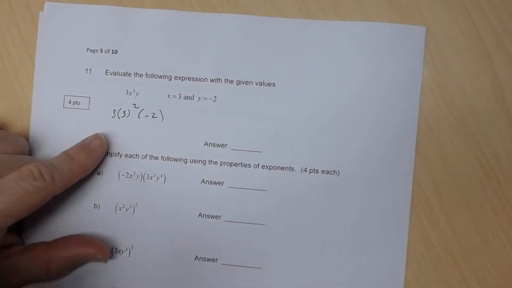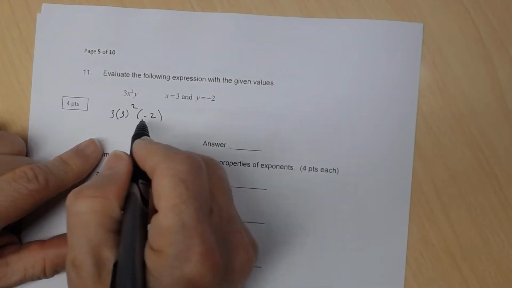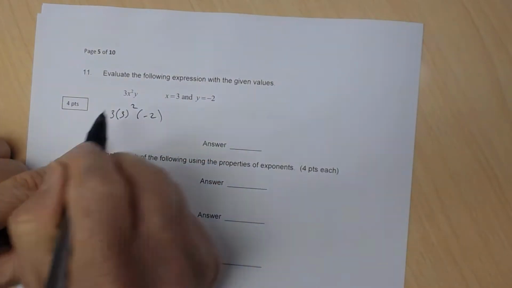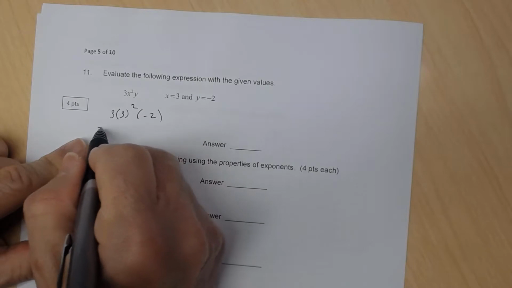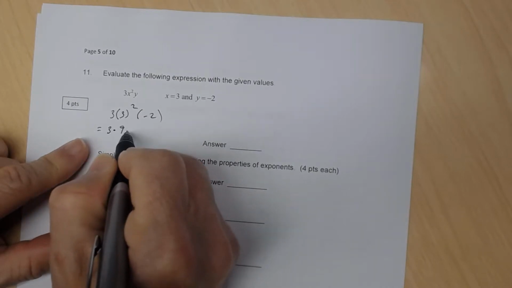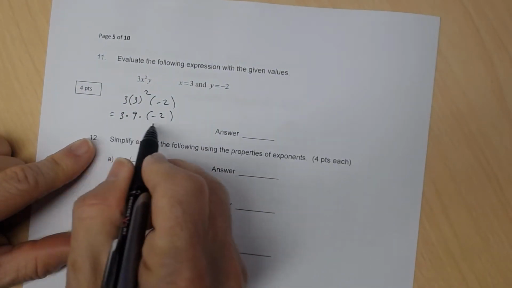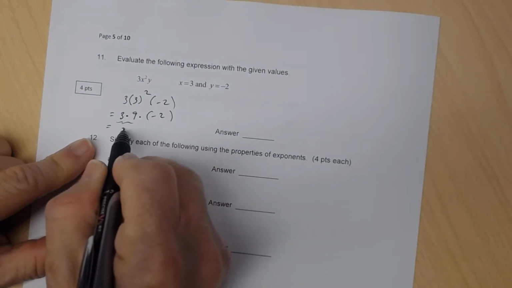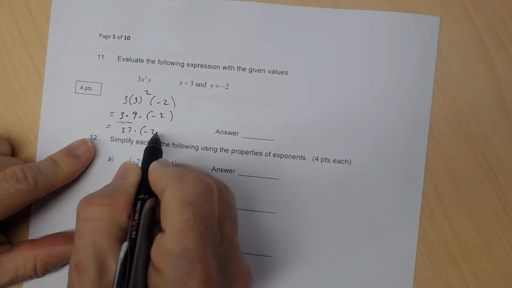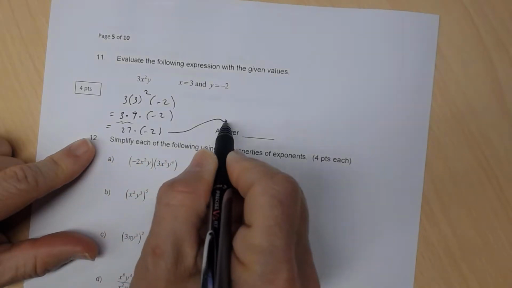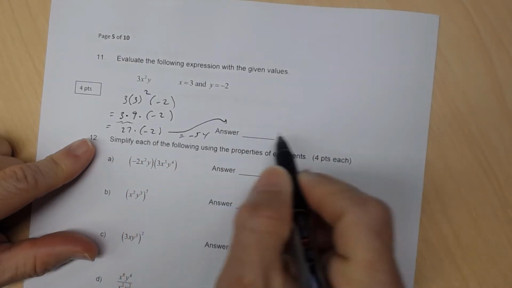I'm going to use the order of operations. So I'm going to square, do exponents before I do multiplication. So 3 squared is 9, so that's 3 times 9 times a -2. And then let's multiply from left to right. So I get 3 times 9 is 27. 27 times a -2 is -54.